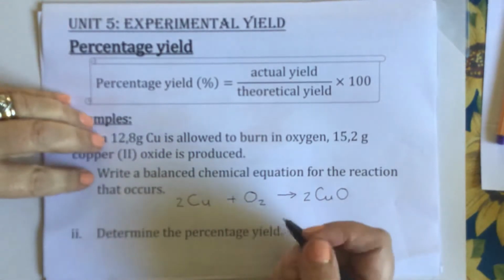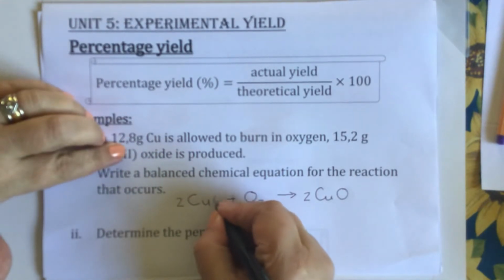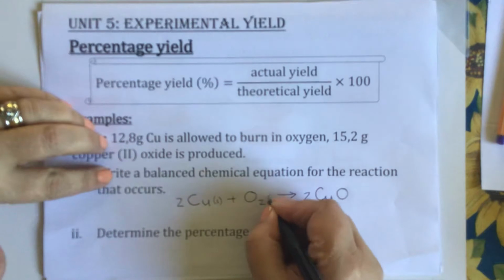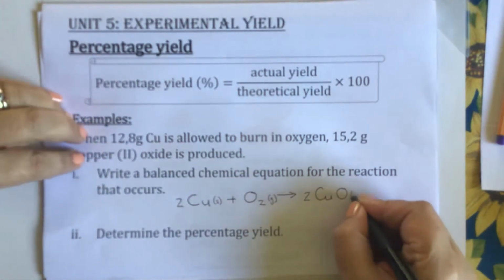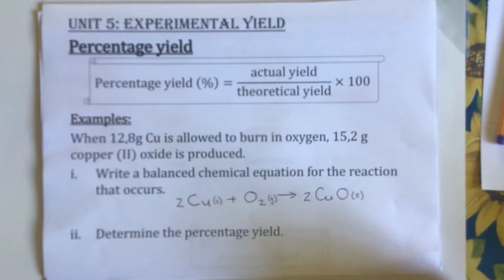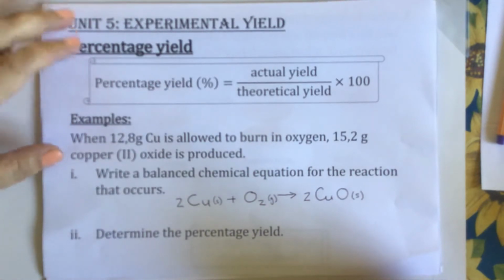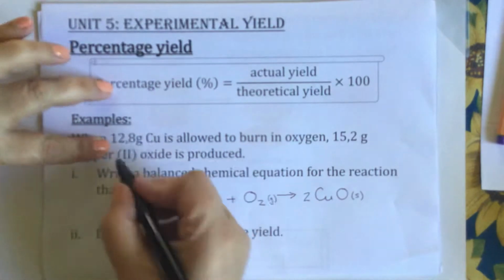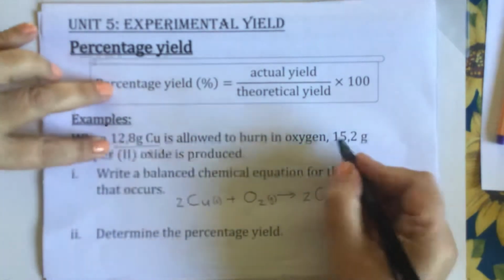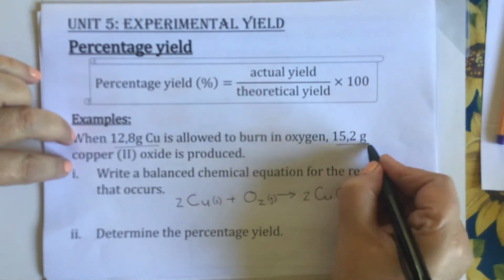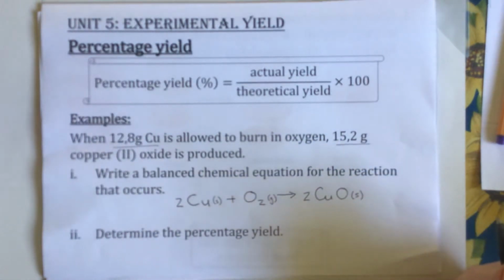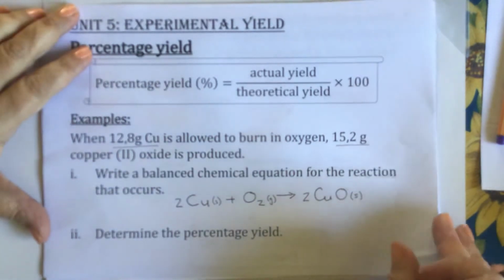If you know the phases, you can fill them in. The copper will be solid, oxygen will be a gas, and copper oxide is a black powder, so that's also a solid that's going to form. That part is not important if it's not asked. The question continues and says that we have 12.8 grams of copper, and it is burned in oxygen, and 15.2 grams is produced. Right, so now they say go and determine the percentage yield.